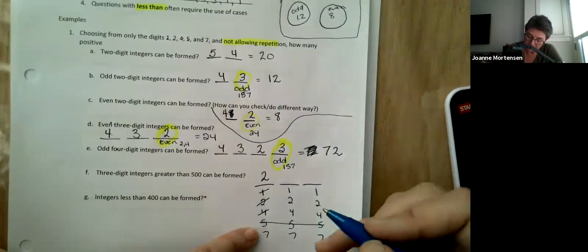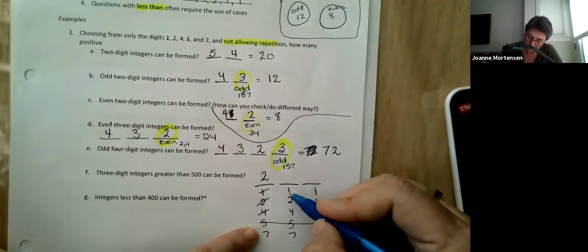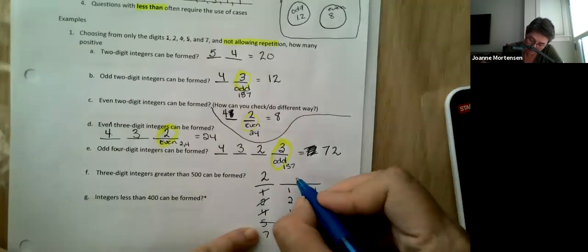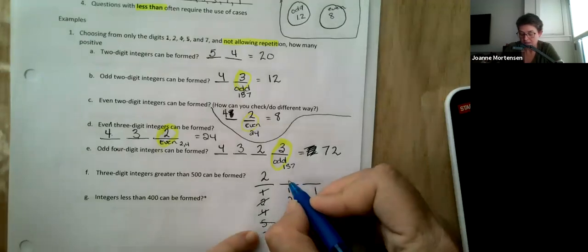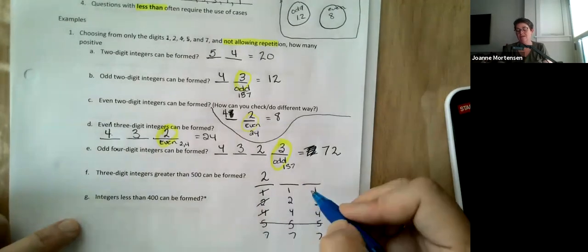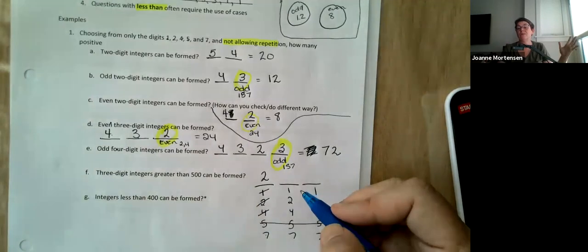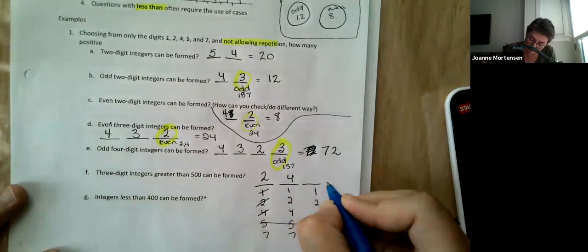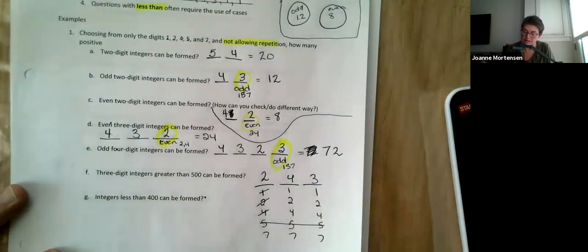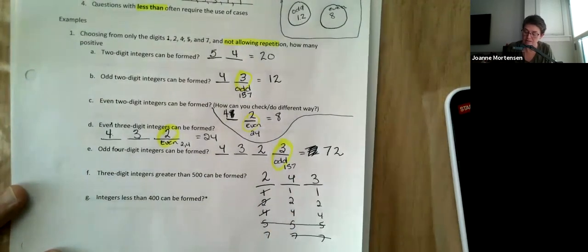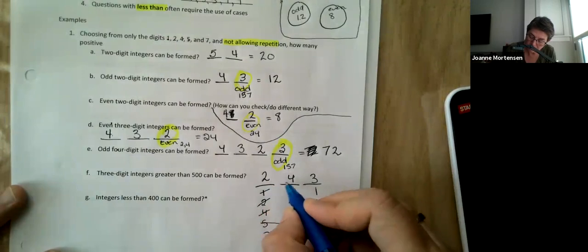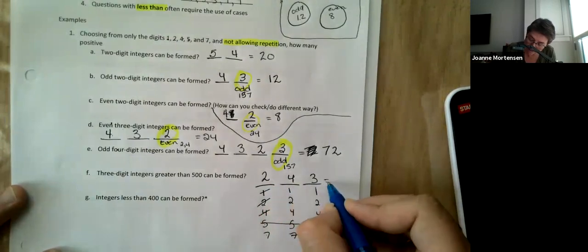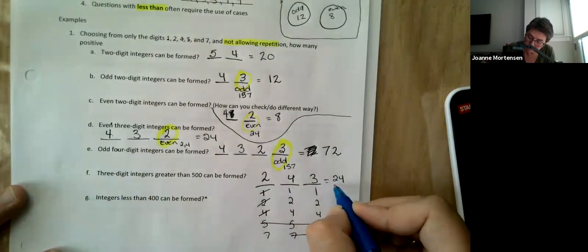Now that leaves me 4 choices, because if we have either a 5 or 7 there, it doesn't matter what comes after it, they're going to be bigger than 500. Then 3 choices after that. It's the same thing if I use a 7, it's gone. So 2 times 4 is 8, times 3 is 24.